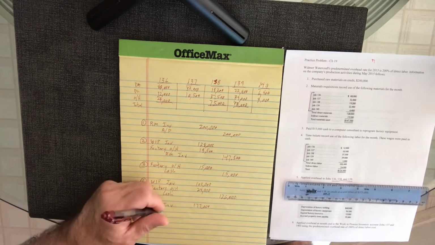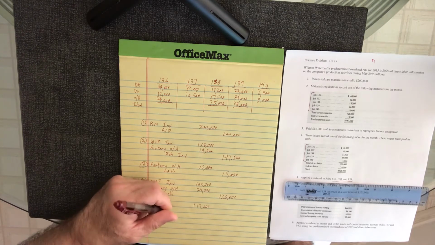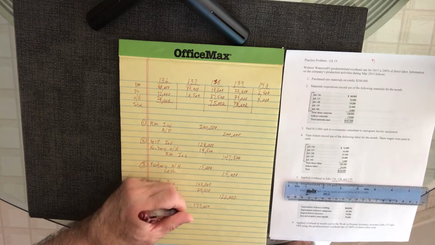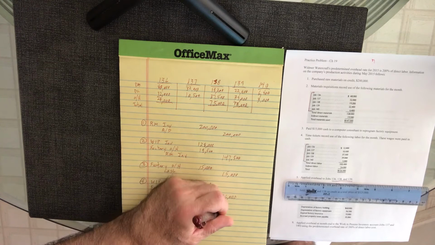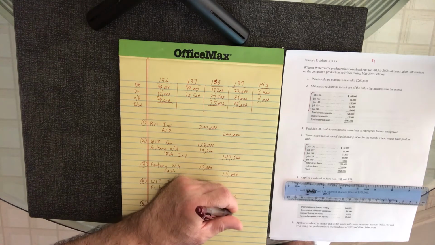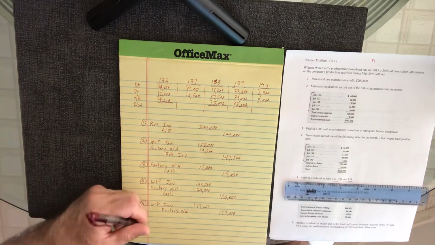The credit's going to go to factory overhead because this is going to be the offsetting entry to the factory overhead account. The debits go to actual overhead. The credits go to applied overhead. And then we'll figure out the differences later, okay? All right, that was number 5.